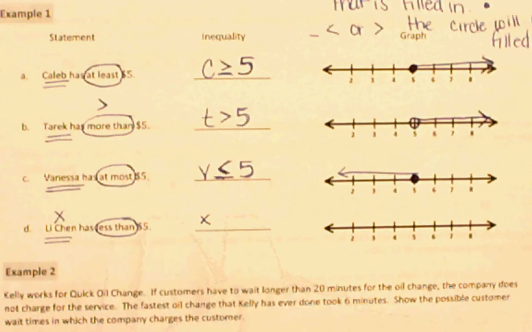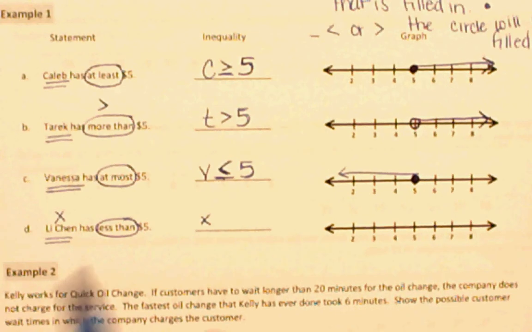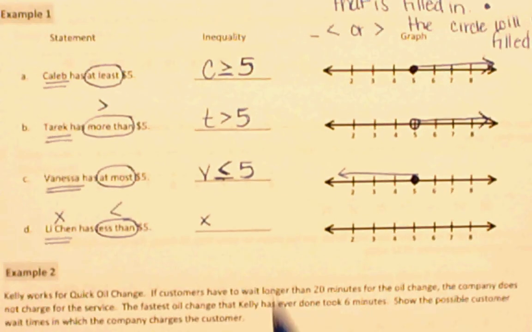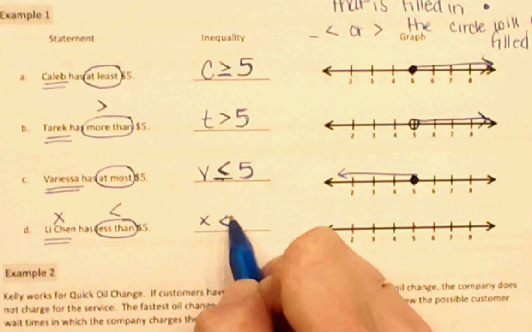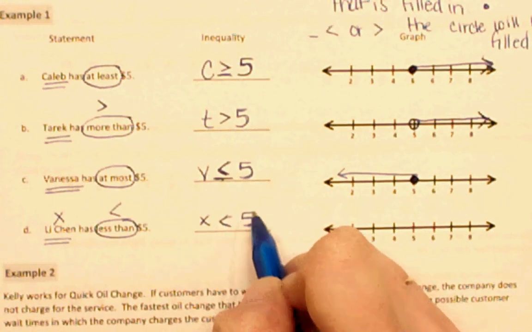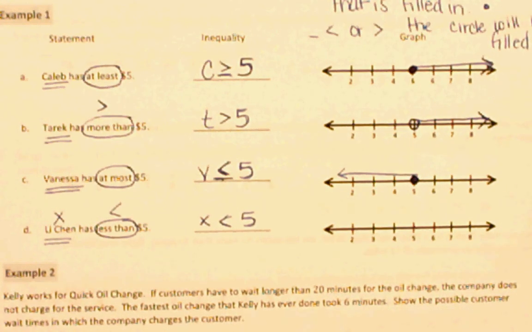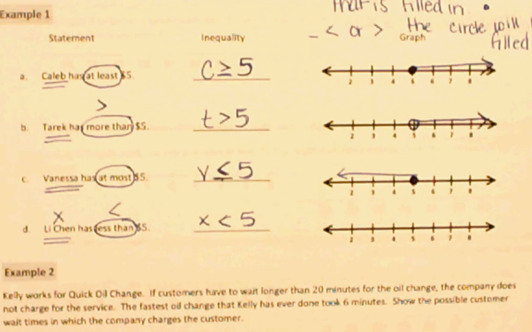We simply know that less than means he cannot have anything bigger than 5. So I just write in my less than sign and 5. I do not put in the equal to sign because it's not including the number 5 or $5 in what Lee Chen can have.